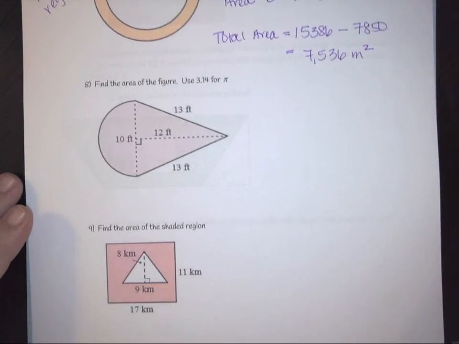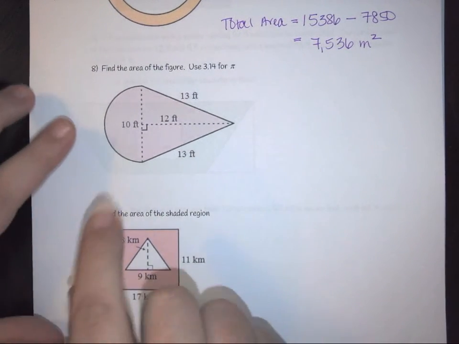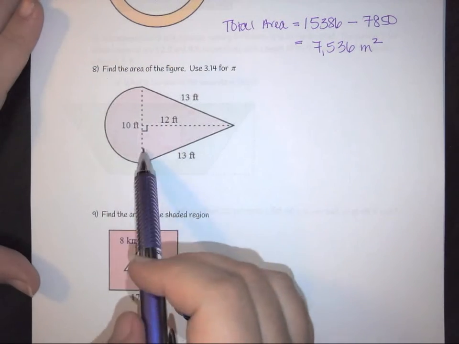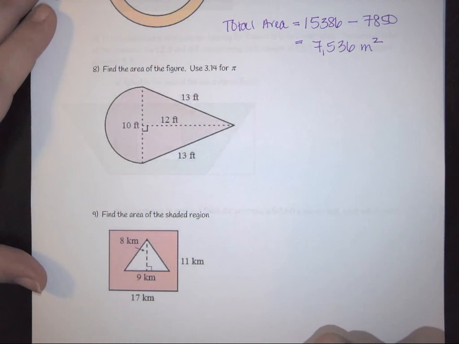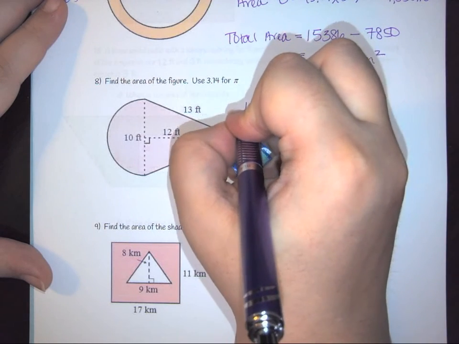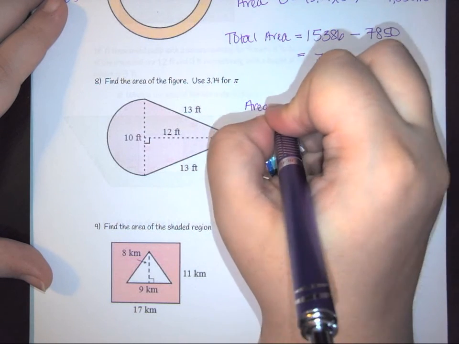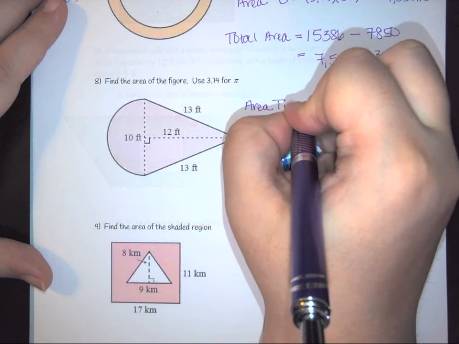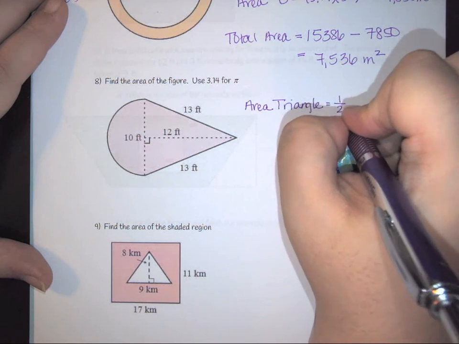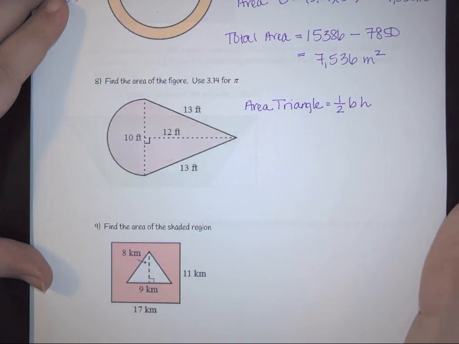Alright, let's keep going. So here we need to find the shape or area again, and notice I have two different shapes. I have part of a circle and I have a triangle. So the first thing that I would do is find the area of your triangle, which is going to be 1/2 base times height.